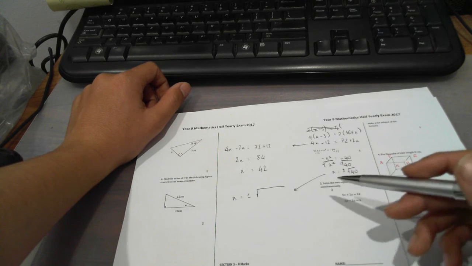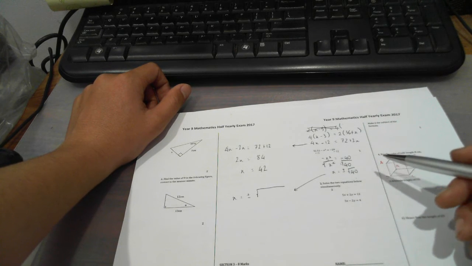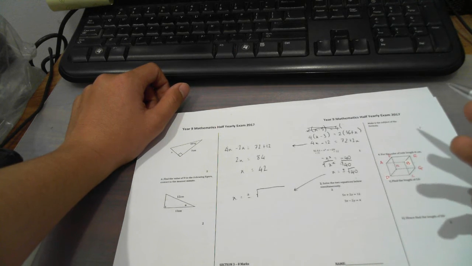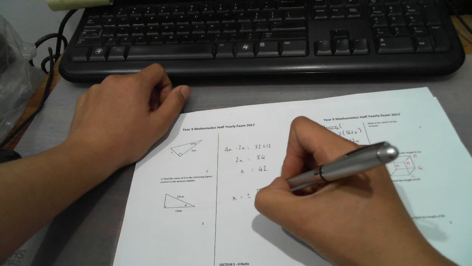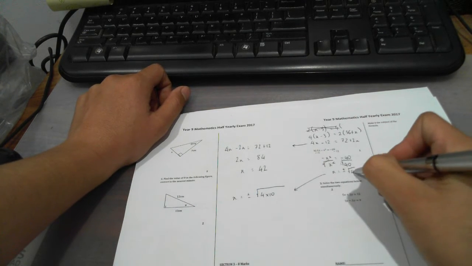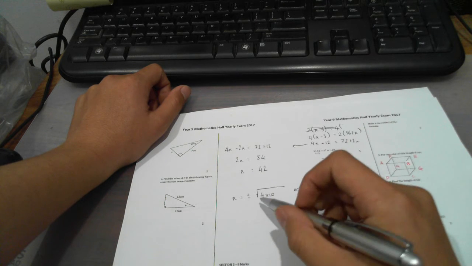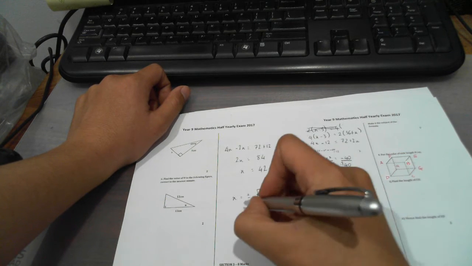So 40, I can break it to 2 times 20. Yeah, because 2 times 20 is 40, but no, I can't square root any of them. But I can definitely do 4 times 10. 4 times 10 is equal to 40, so I've only rewritten, like changed the way it looked.